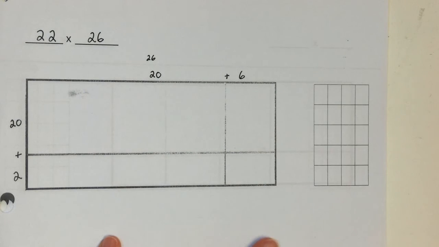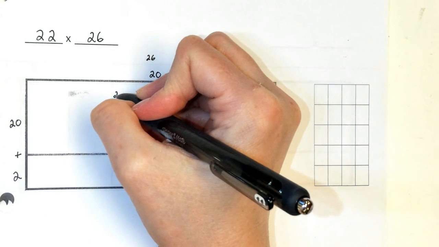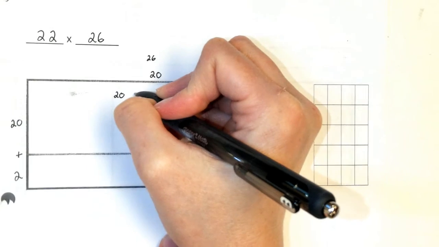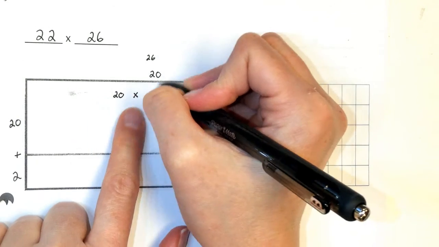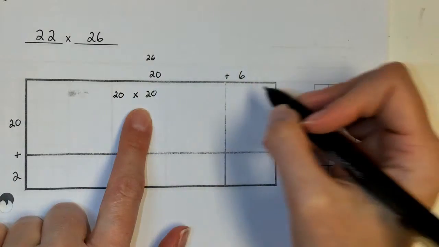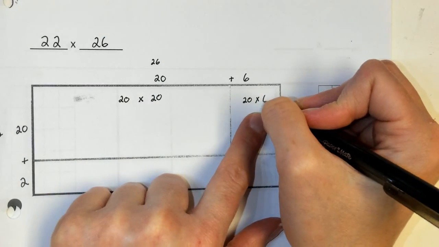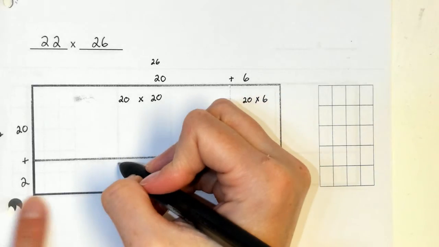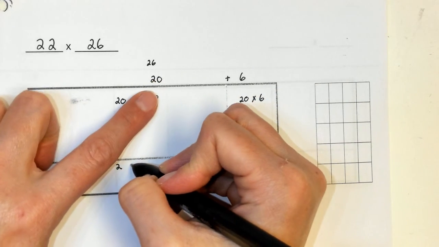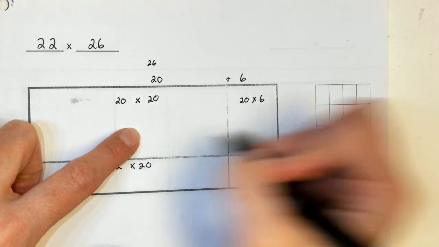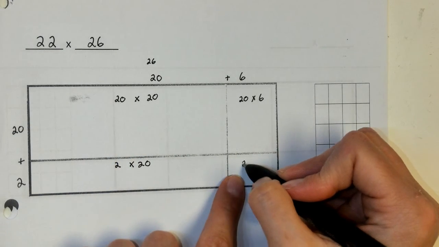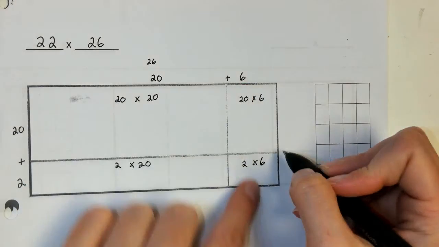Okay. What's my next step? Helena? Multiply. Okay. So I have 20, what's on the side, times what's on the top. What's on the side, times what's on the top. And what's on the side, times what's on the top.